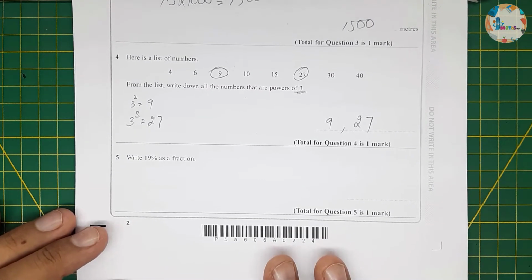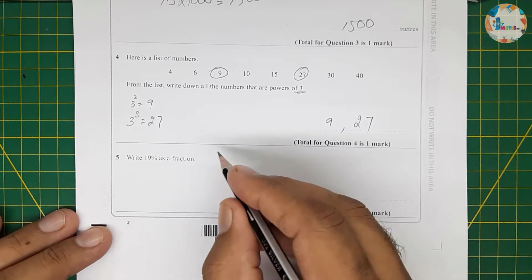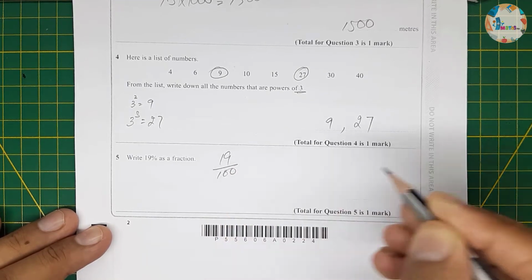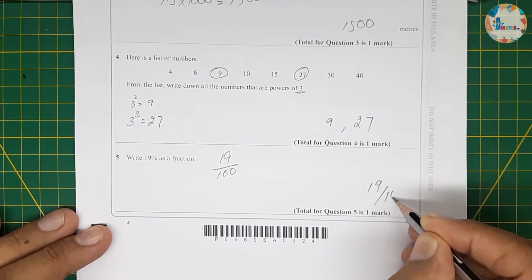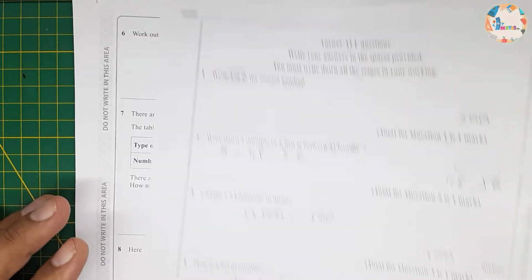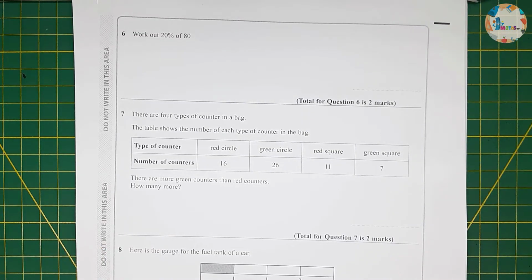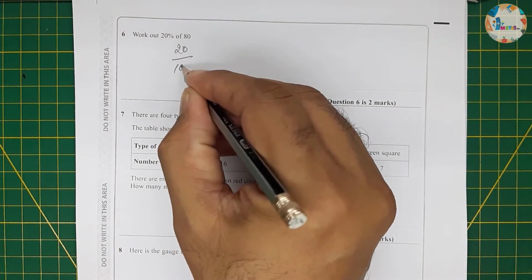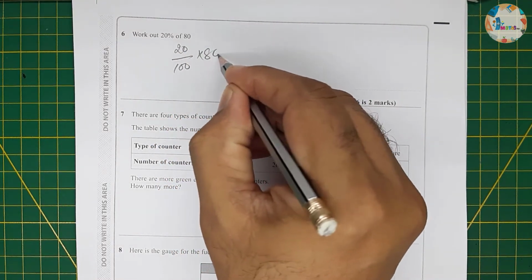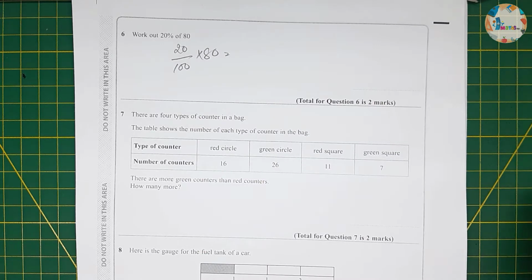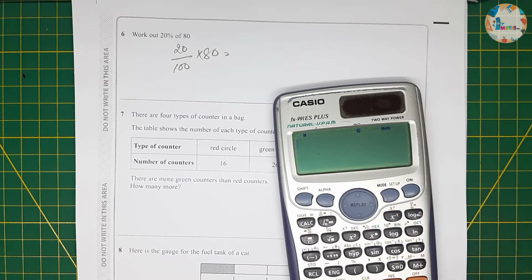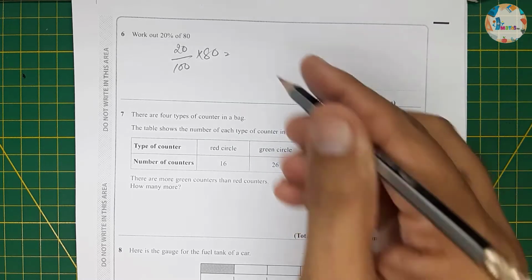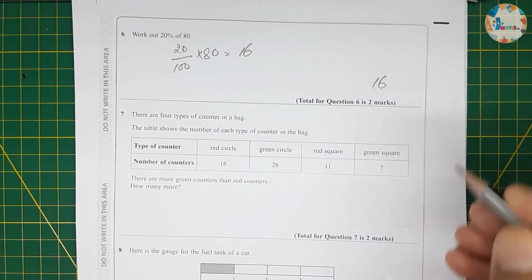Now write 19% as a fraction. So 19% means 19 over 100. So 19 over 100 will be the answer to this question. Question number 6. Work out 20% of 80. 20% means 20 over 100 of 80, and if we calculate this, 20 divided by 100 times 80 will be equal to 16. So our answer is 16.